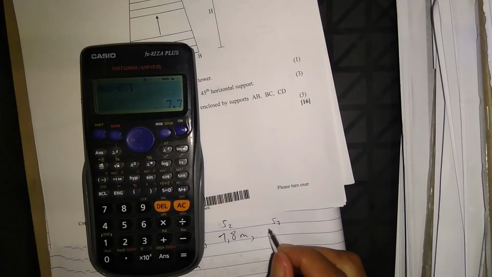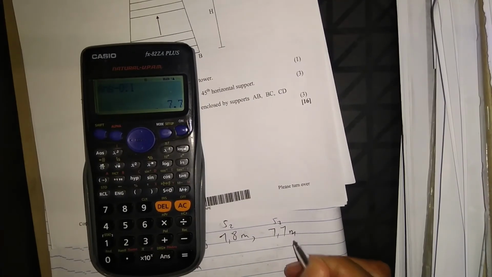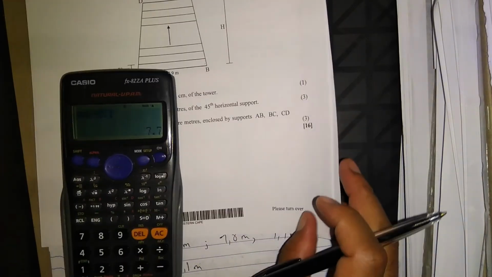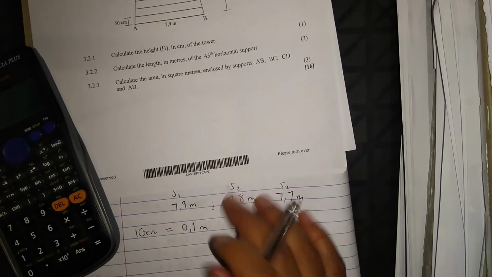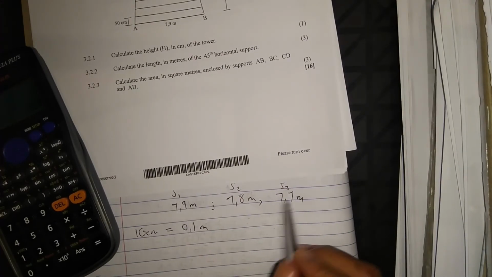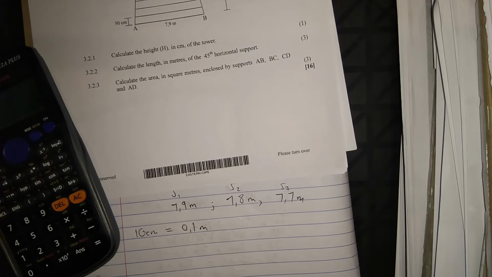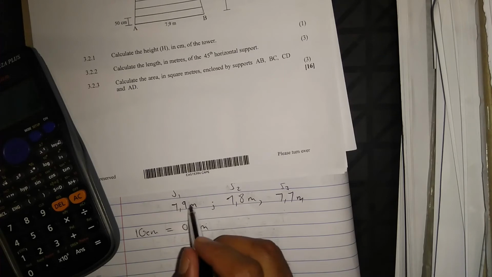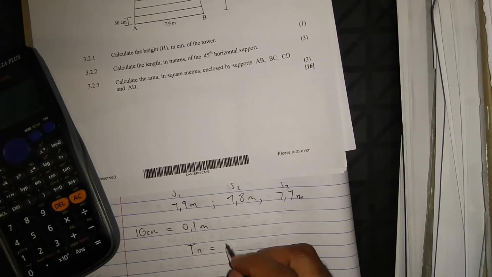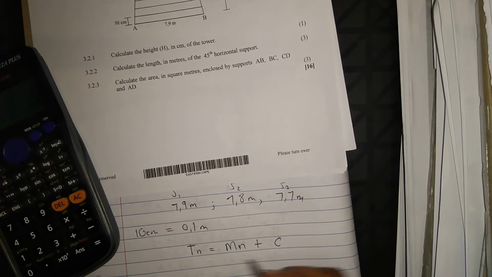Subtract 0.1. So we could subtract all the way up to the 45th horizontal support, but it would take us a long time. So therefore it's best to use the nth term formula to find the 45th horizontal support length. Since this is a linear pattern, it means that our nth term Tn is equal to mn plus c.